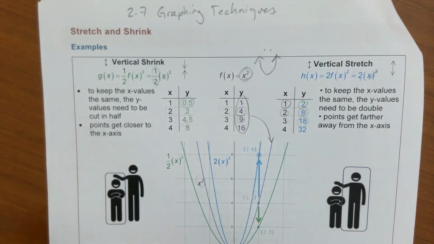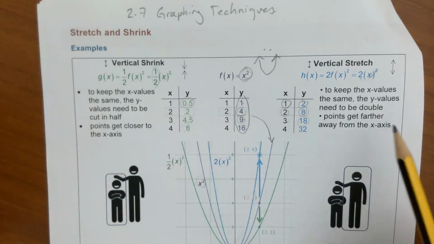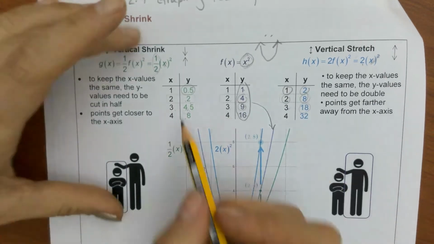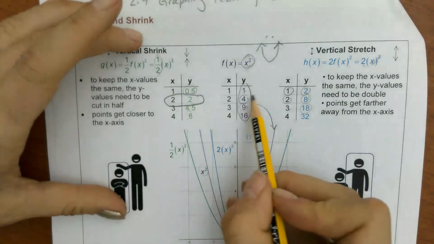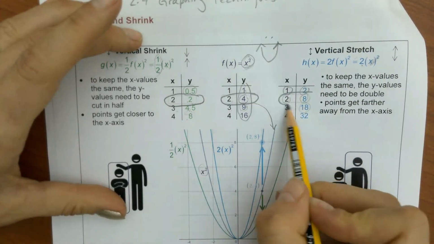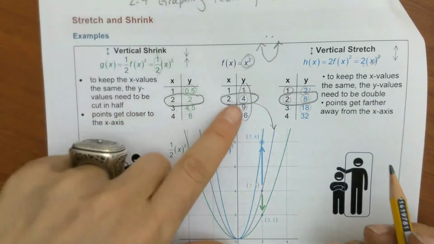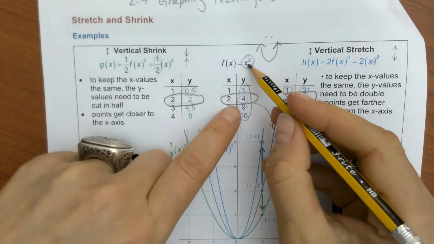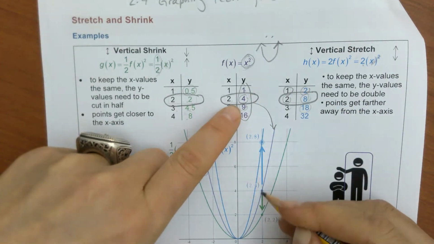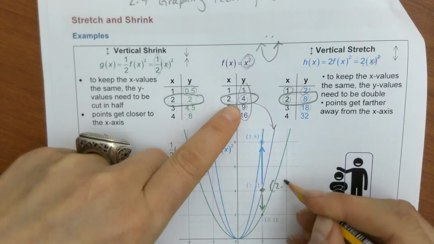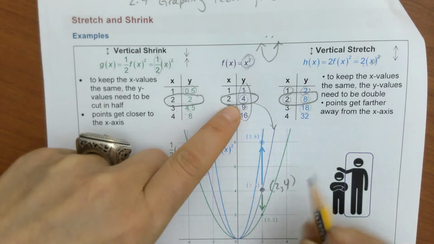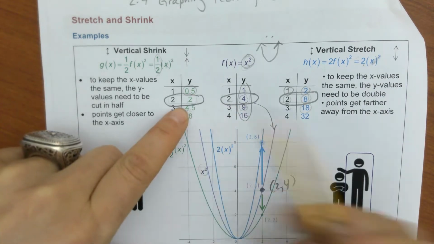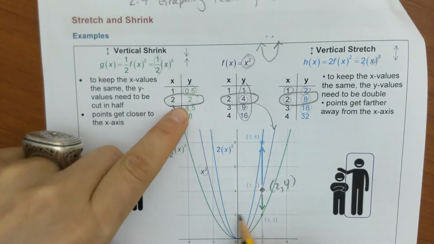But now we have to understand if it's a vertical shrink or a vertical stretch. So what I like to do is just look at one set of points and see what happened. My original, my parent function is 2, 4 here. Now the green one, it went 2, 2.